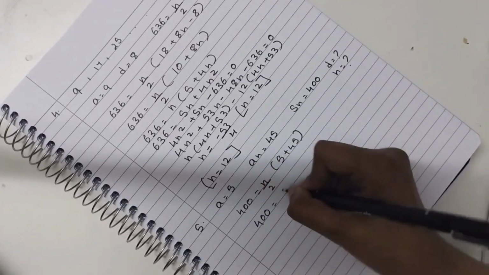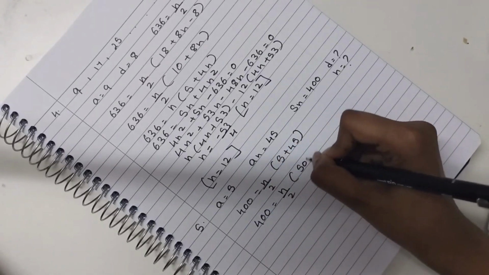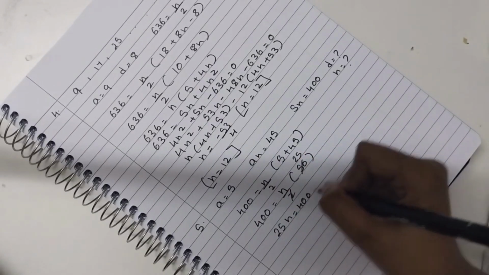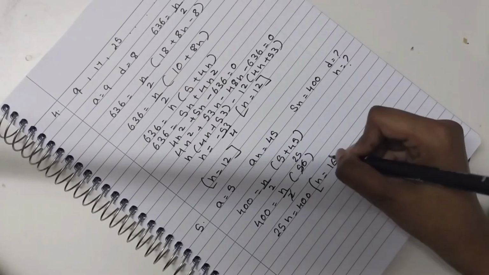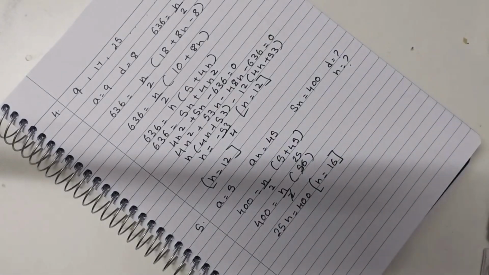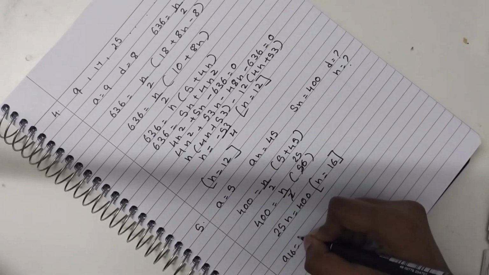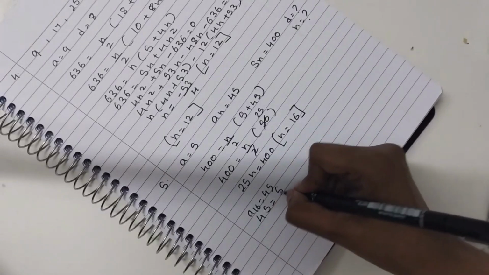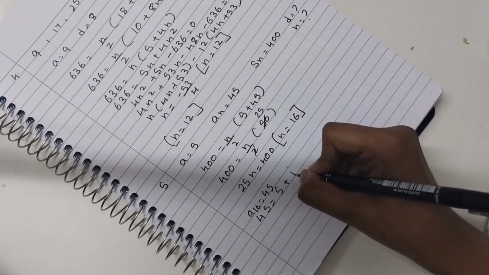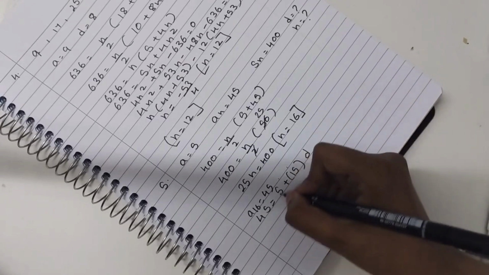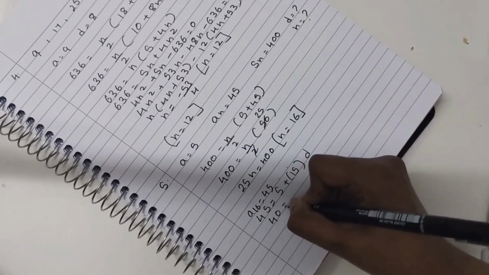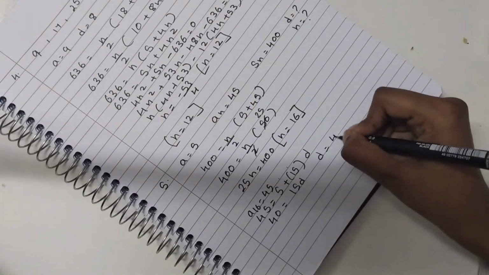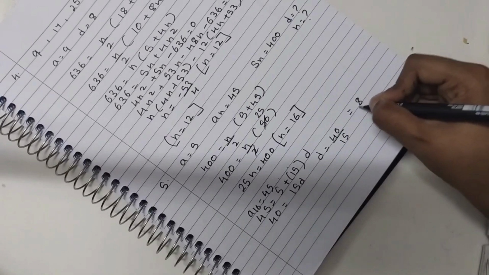So 400 is equal to n by 2 times 50. And 2 and 50 will get cancelled, so we'll get 25n is equal to 400. So the value of n is equal to 16. Now that we know the value of n, we can write that A16 is equal to 45. And we need to find the value of d. So 45 is equal to 5 plus 16 minus 1, which is equal to 15, times d. So 5 when brought over to this side becomes 40 is equal to 15d. So the value of d is equal to 40 divided by 15, which is equal to 8 divided by 3.